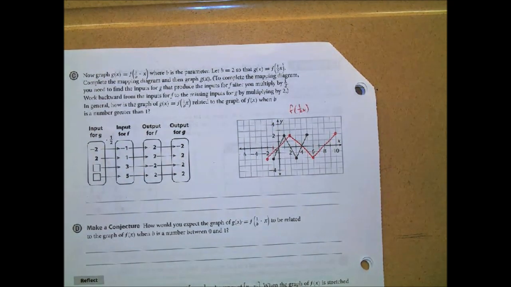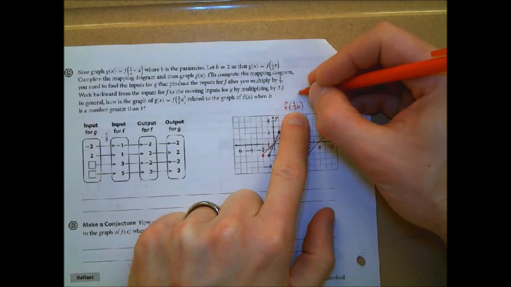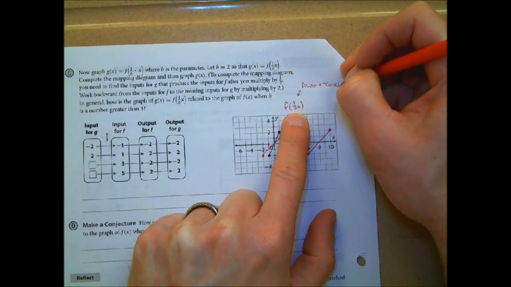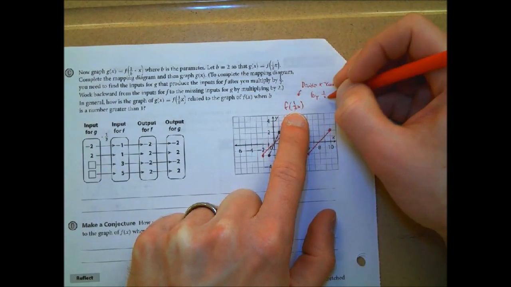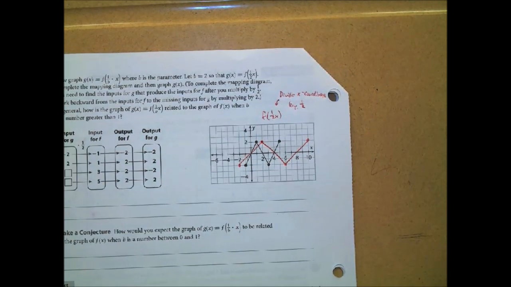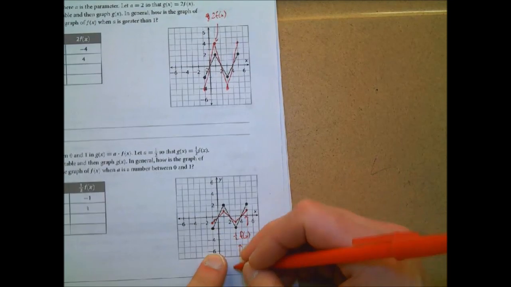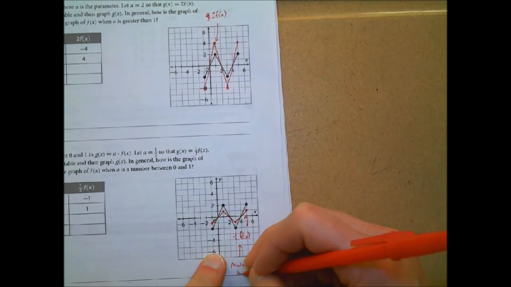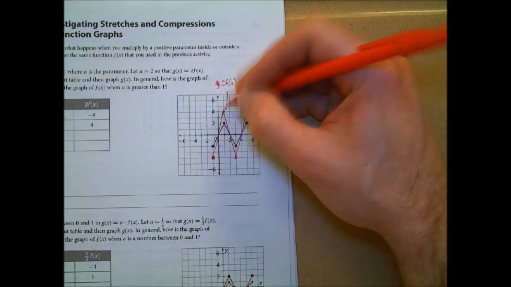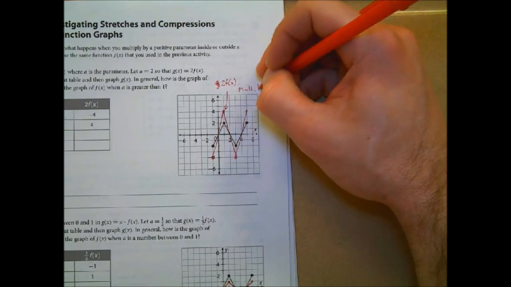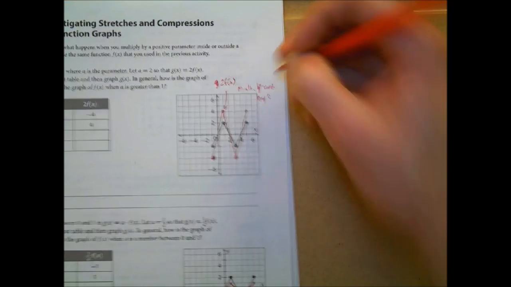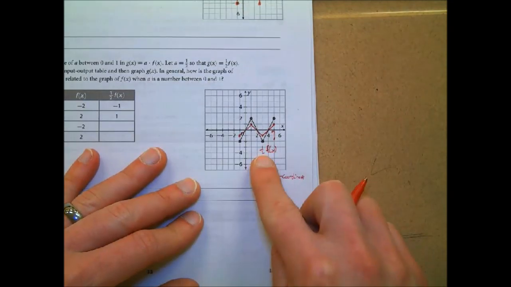Okay, so when you have this here, this means divide the x coordinate by 1/2. Okay? Because it's a horizontal stretch or shrink. Here for the vertical stretch, multiply the y coordinate by 1/2, or up here, multiply the y coordinate by 2. But the x coordinate stays the same. Okay, so multiply here by 1/2, the y coordinate, multiply here by 2.